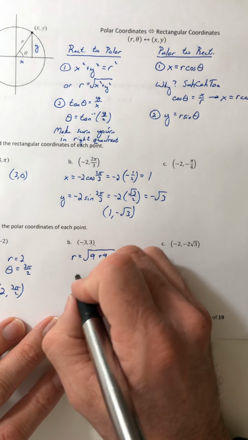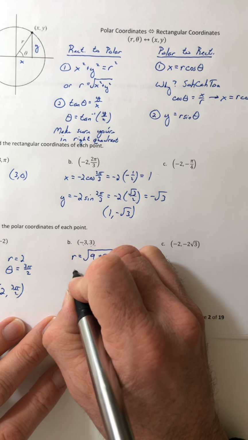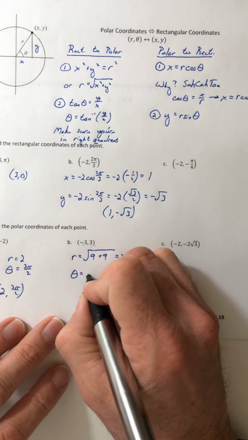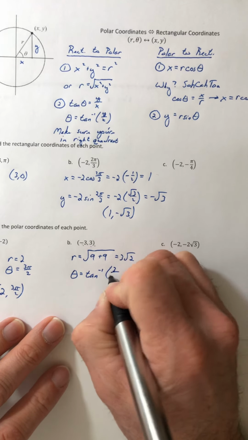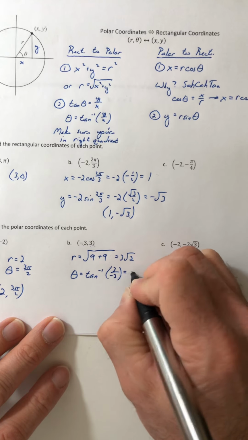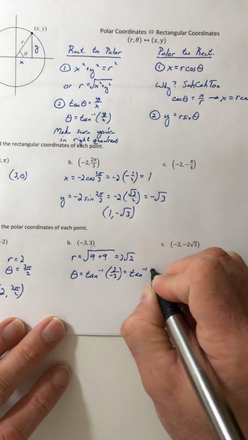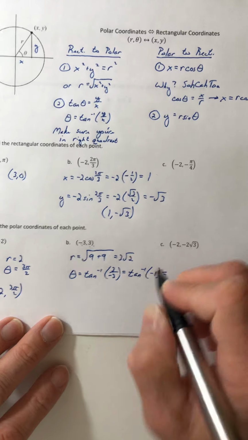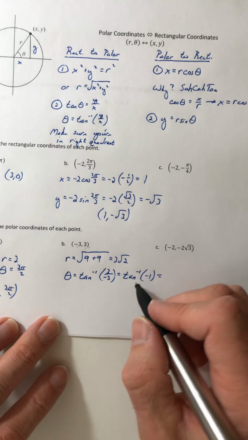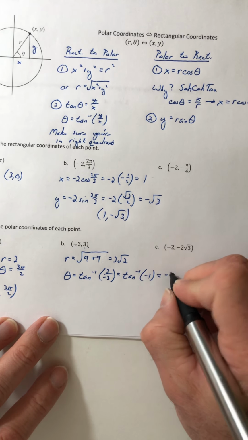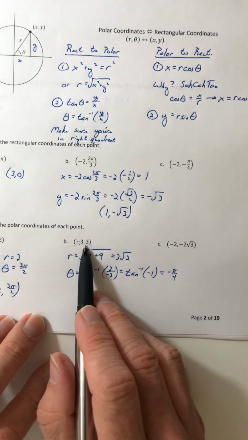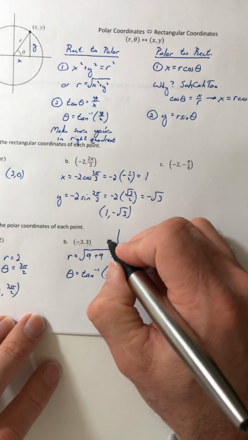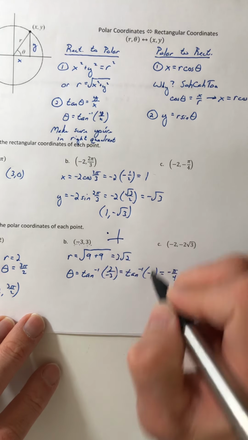Now for the theta, inverse tangent of the y over the x. So it's inverse tangent of negative 1, which if you just evaluated it with the inverse tangent, gives you negative pi over 4. But this is not in the quadrant that we want. Negative 3, 3 is in quadrant 2.